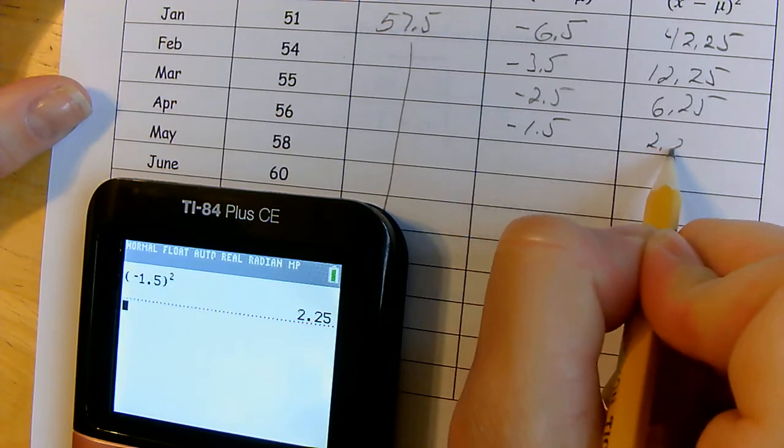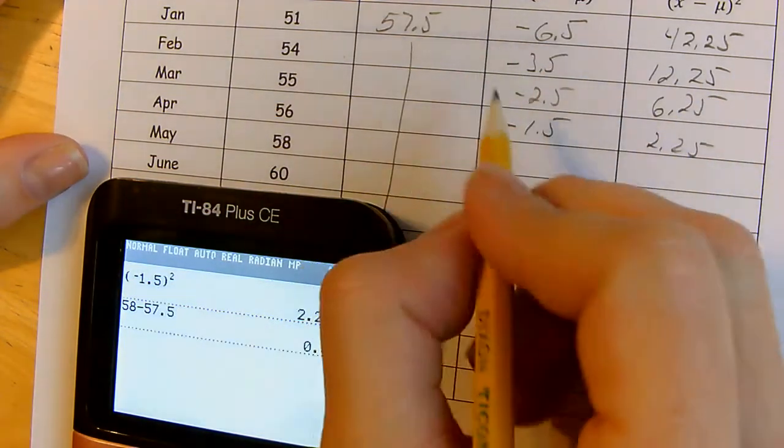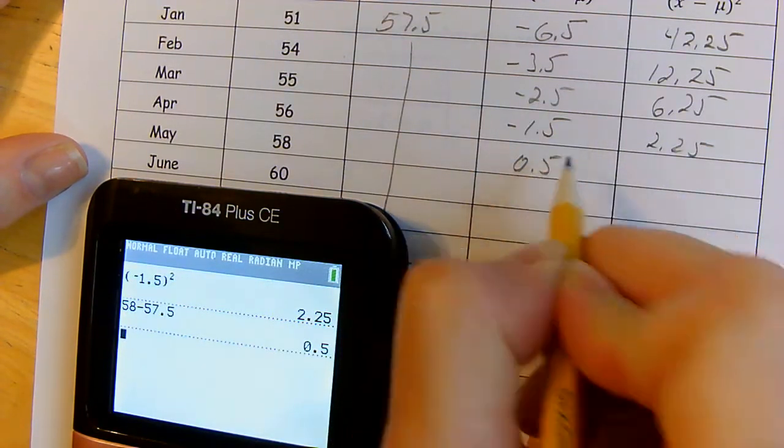Well, this is 2.25. 58 is above average by half a degree.